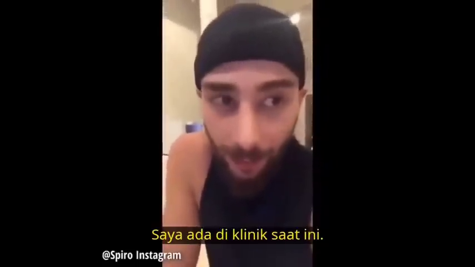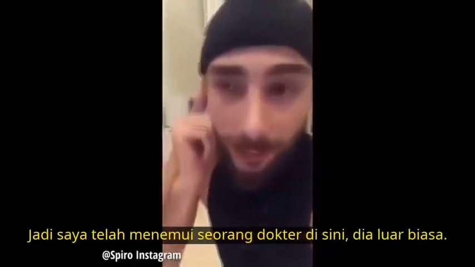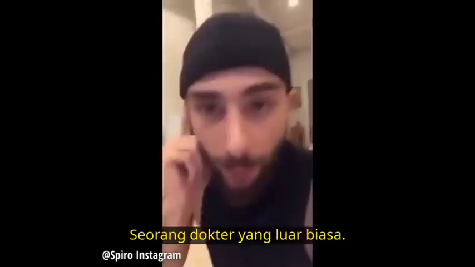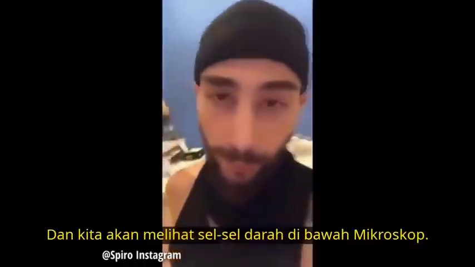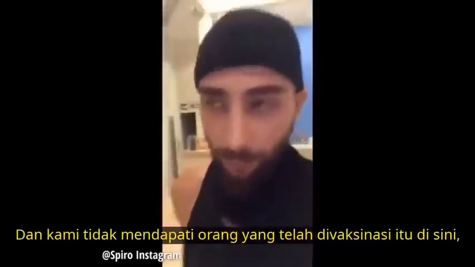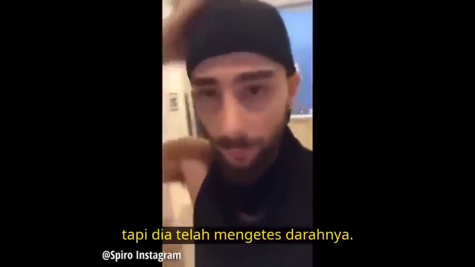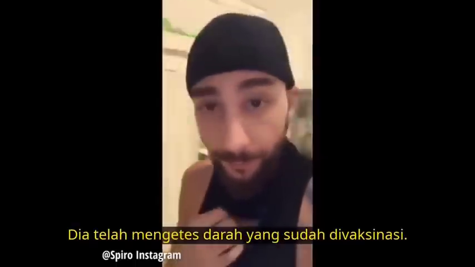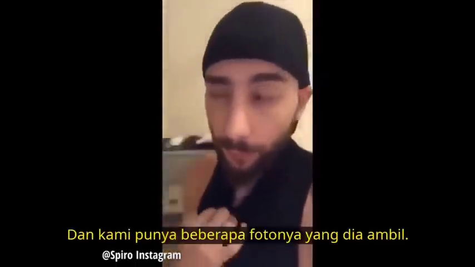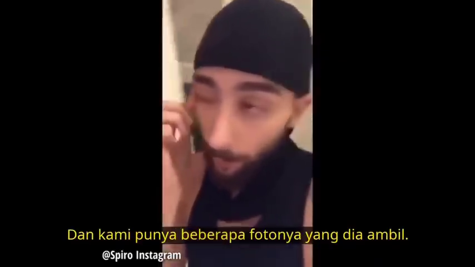I'm at a clinic at the moment, and we're going to look at the blood cells. So I've got a doctor here. She's amazing, an incredible doctor. And we're going to look at the blood cells under a microscope. And we don't have a vaccinated person here, but she's tested vaccinated blood, and we've got some photos that she's taken.